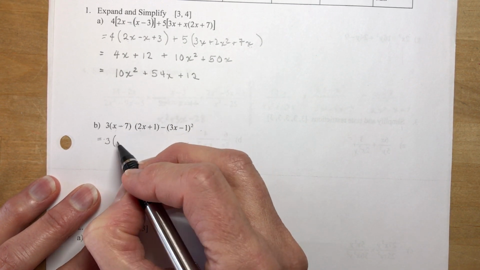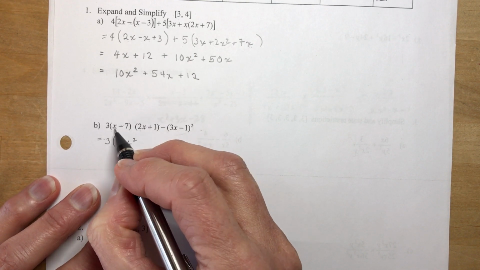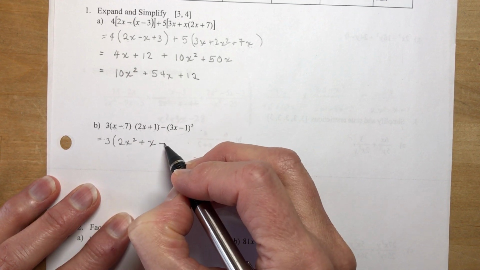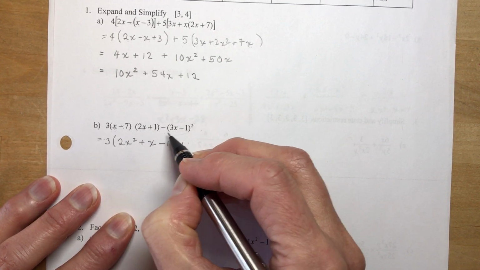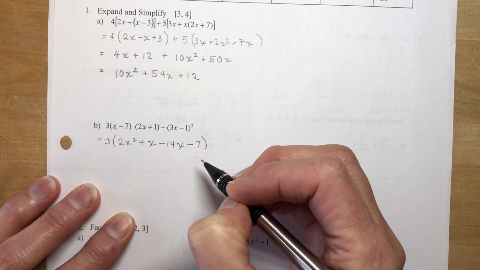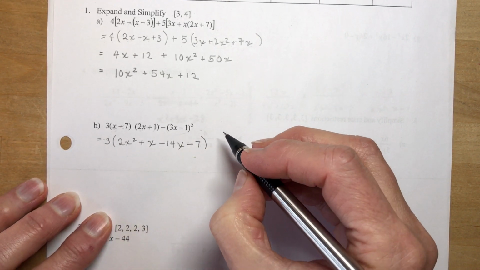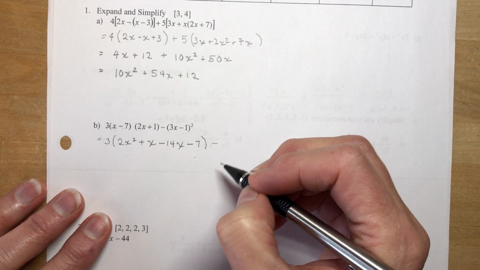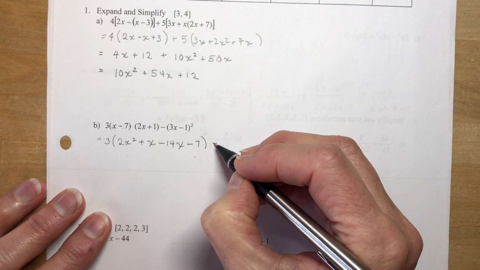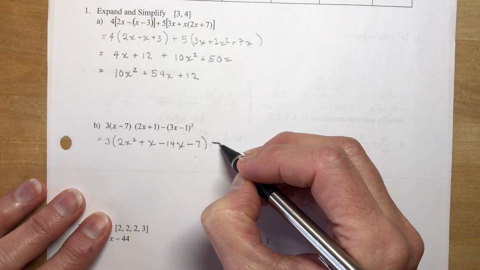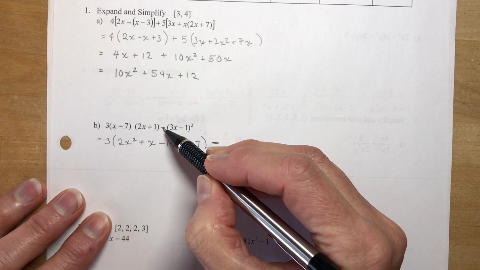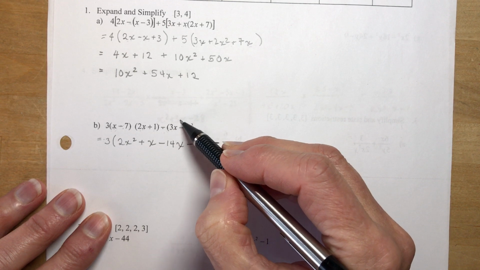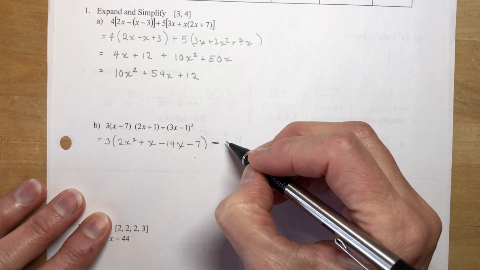So x times 2x is 2x squared. Then I do x times 1, that's plus an x. Minus 7 times 2 is minus 14x, and minus 7 times 1 is minus 7. Okay, now don't worry about doing everything in one step. You've got lots of paper here, and sometimes students just try to skip steps and then make big mistakes. So we have a minus sign here, and again, the minus signs are like stop signs in math because you know that you're going to have to change the sign of everything in this bracket eventually.